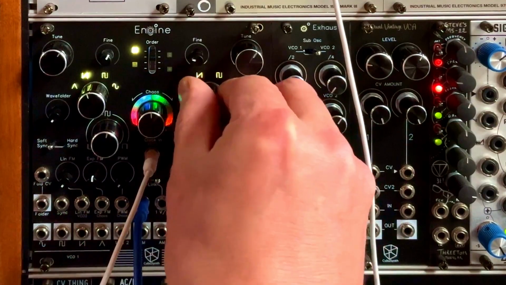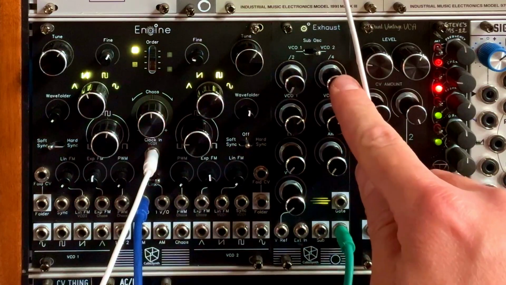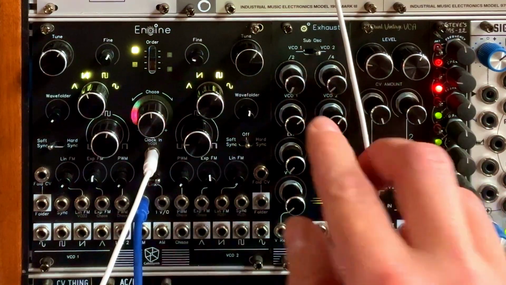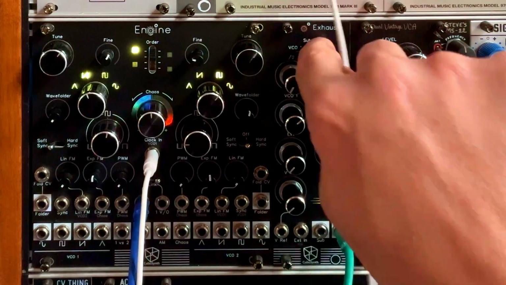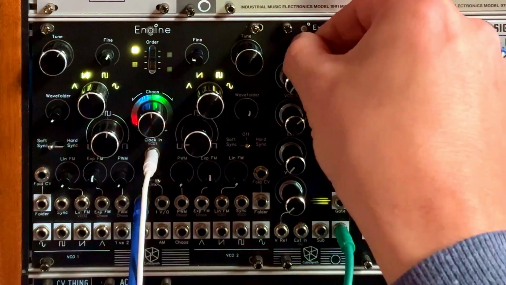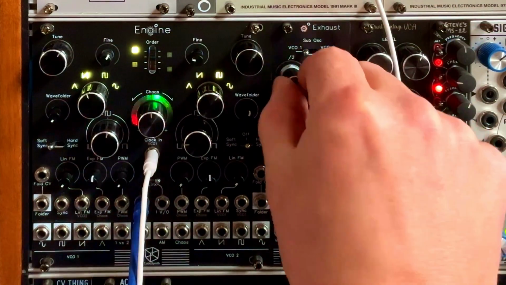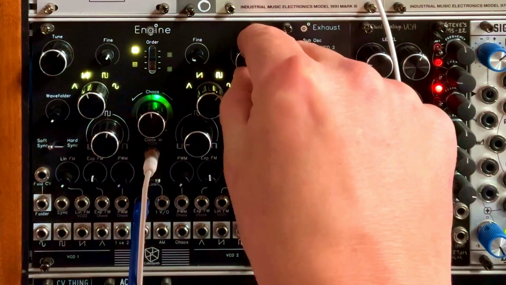Very nice. And I can add in a sub-octave or a sub-sub-octave, right? So divide by 2, divide by 4, and I can select with the switch on the exhaust if VCO1 or VCO2 are the source for the sub-octave generator. Okay? Here's 2 octaves below.